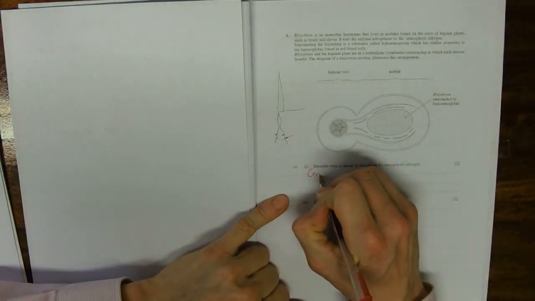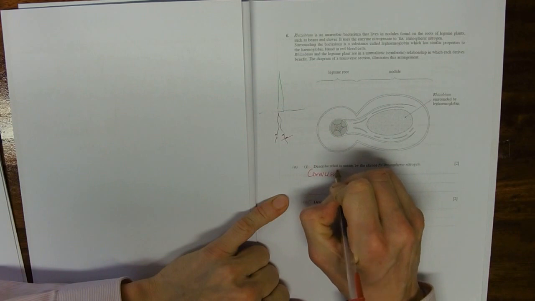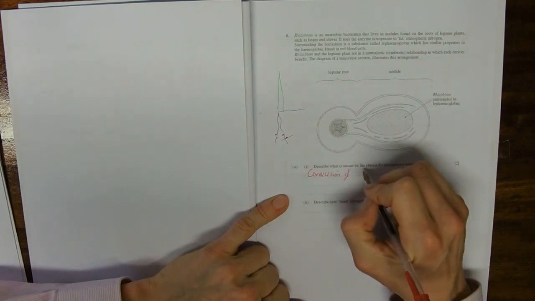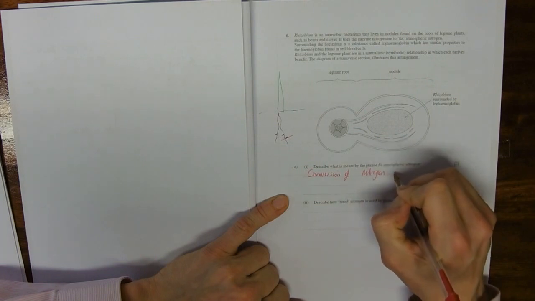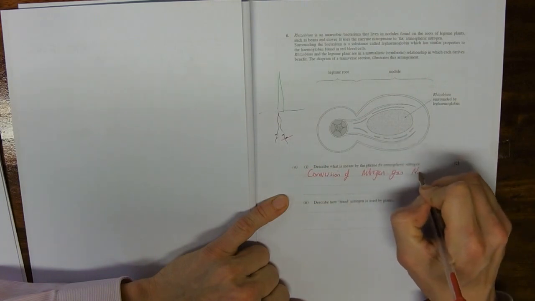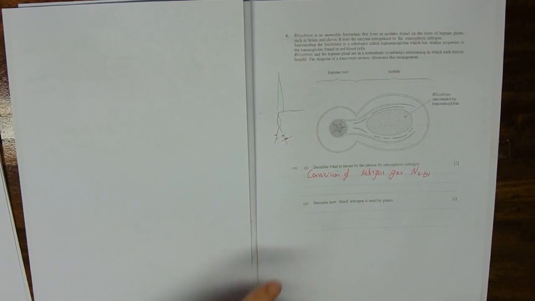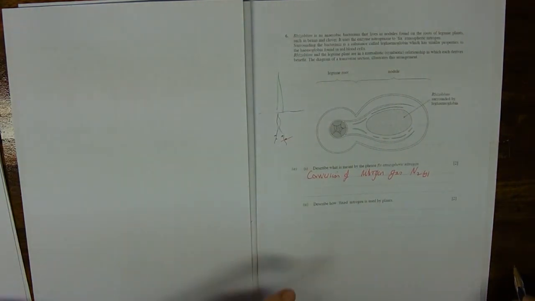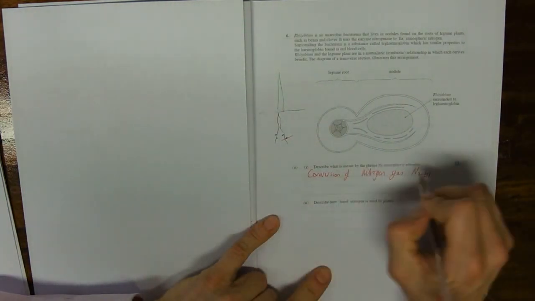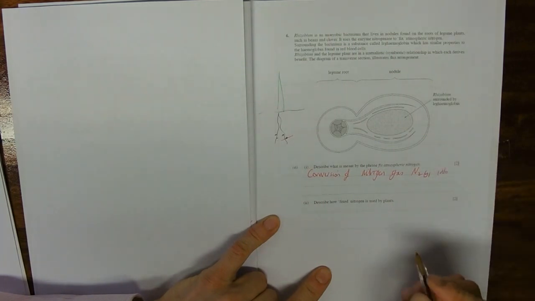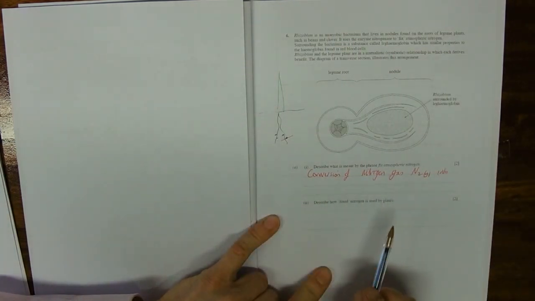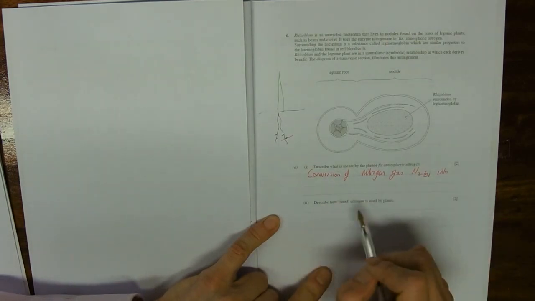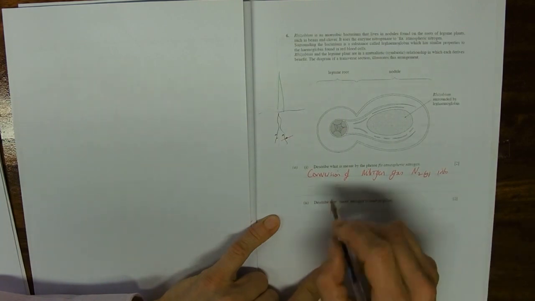So this is just the conversion of nitrogen gas into a kind of, you can get away with here, a nitrogen compound. So not nitrogen gas anymore, kind of more reactive nitrogen compound.